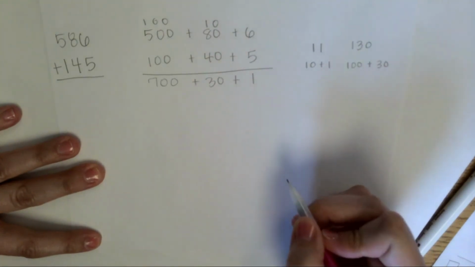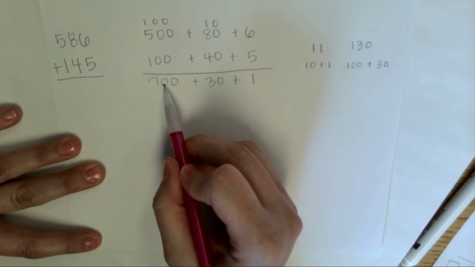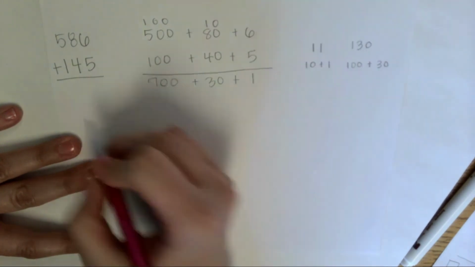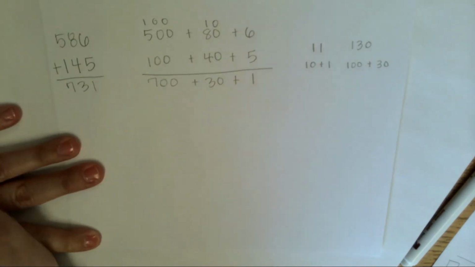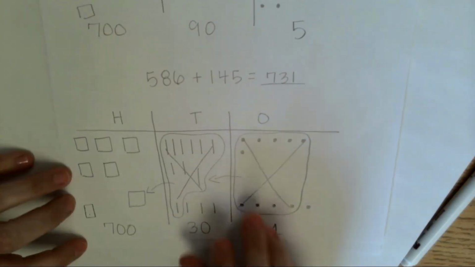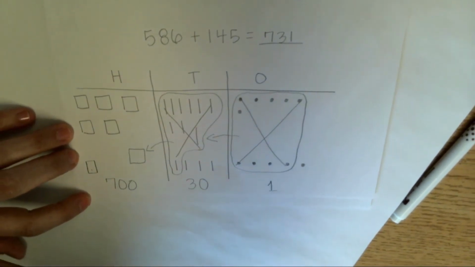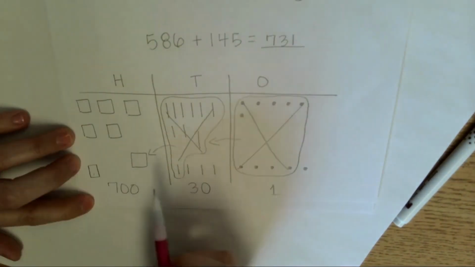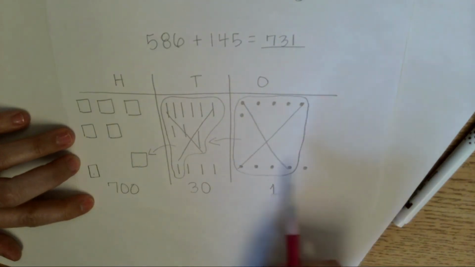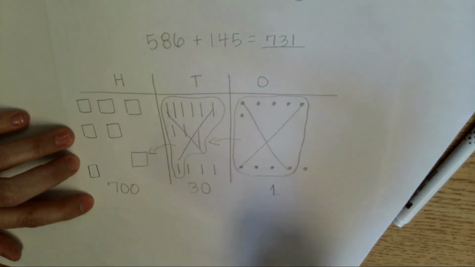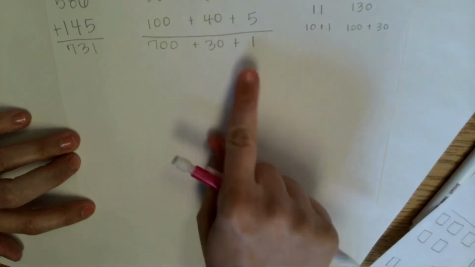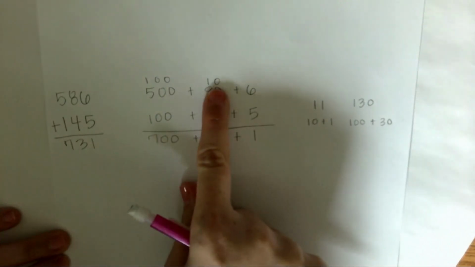So now I can just add those right up. I've got 700 plus 30 plus 1, which is 731. And since I know I did this problem yesterday using a base 10 model, I can pull that back in and I can check my work. Is this the same thing we got with our base 10 model yesterday? Oh, looky there. It sure is. 731. And I can even see those regroupings where I made a new 10 and I made a new 100, just like I made a new 10. Oh, let's move it so you can see it. Just like I made a new 10 and I made a new 100 today.